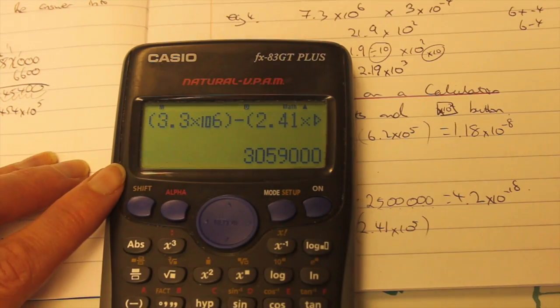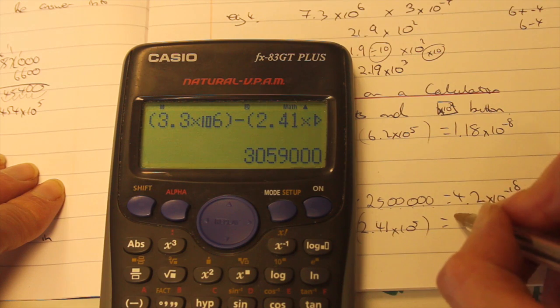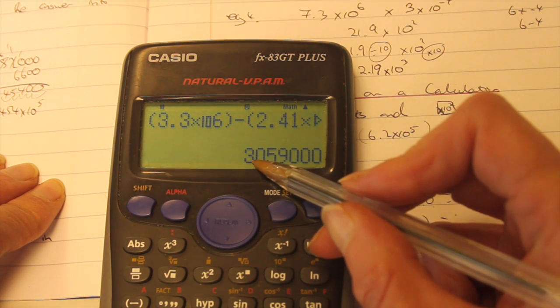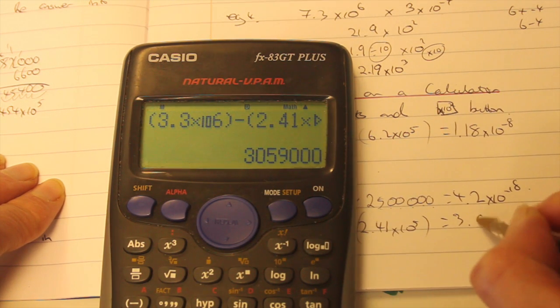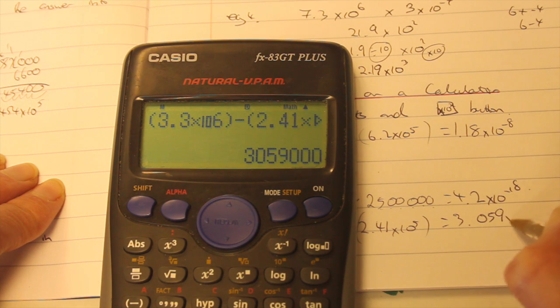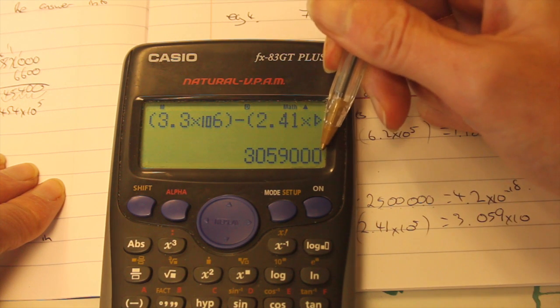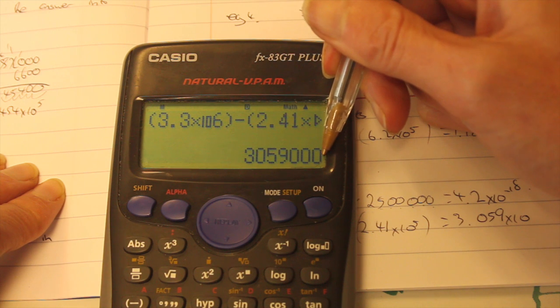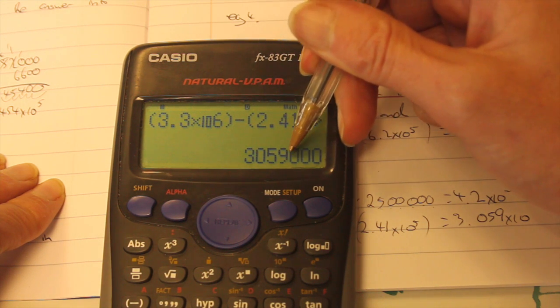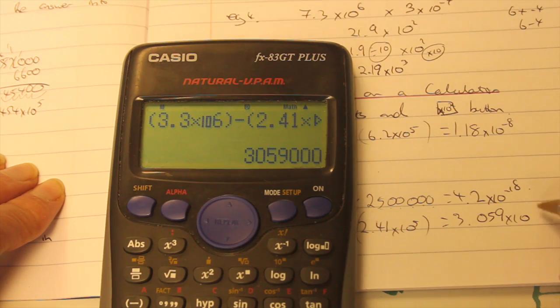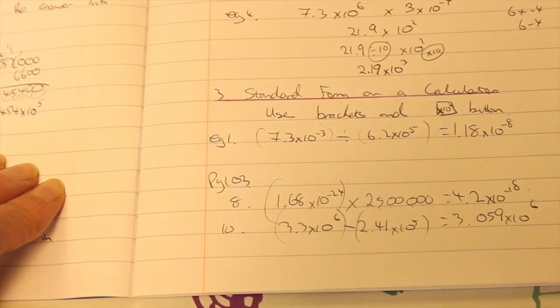Now that answer is not in standard form. I'm going to put that in standard form by putting the decimal point between the 3 and the 0. So it's 3.059 times 10 to the... the decimal point is at the end. I'm going to have to move it 1, 2, 3, 4, 5, 6 times. And that's it in standard form.